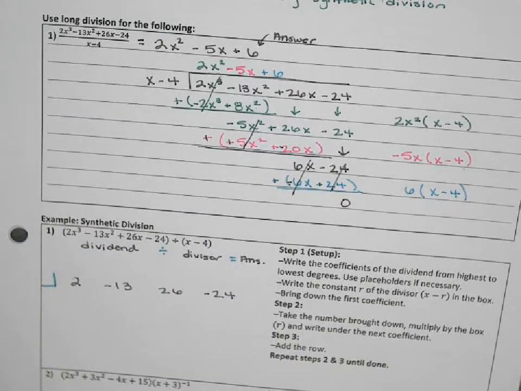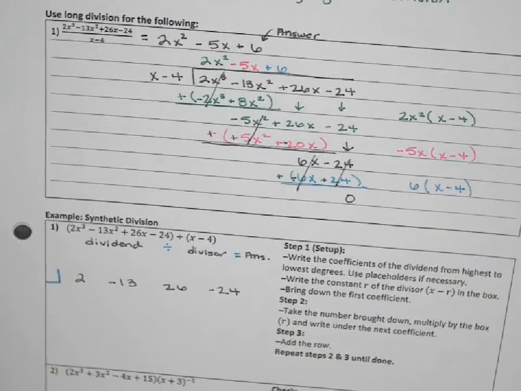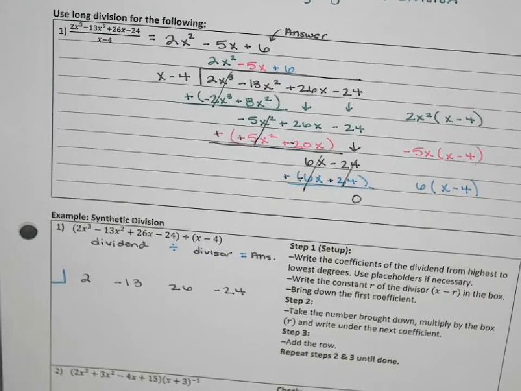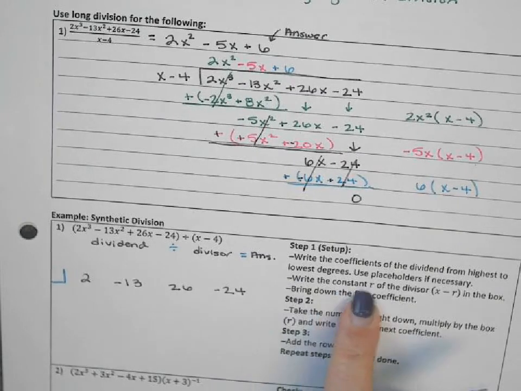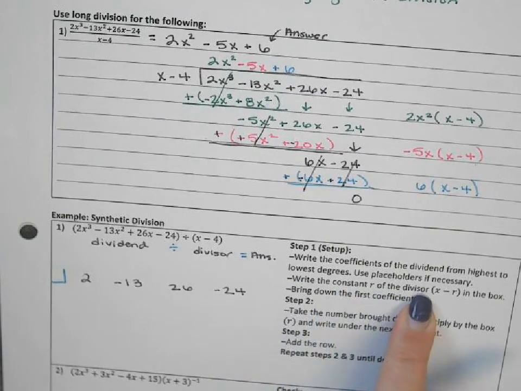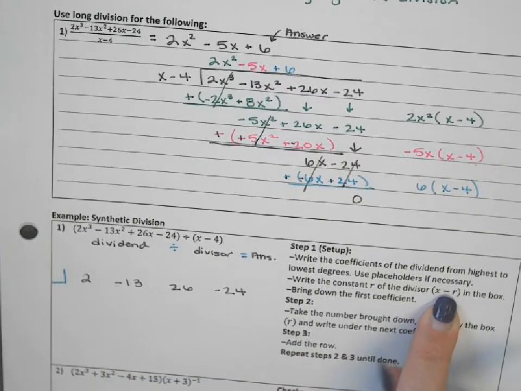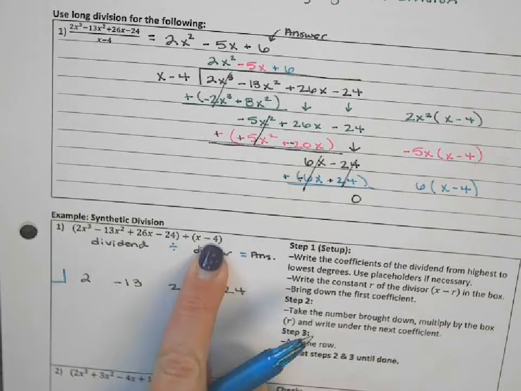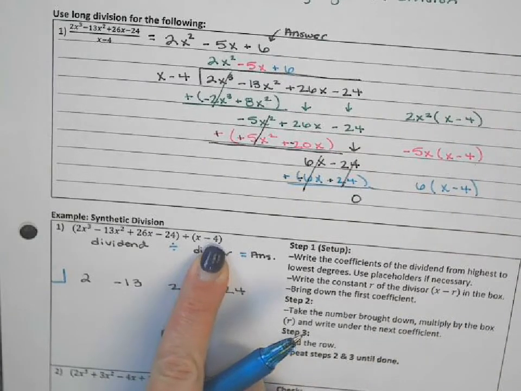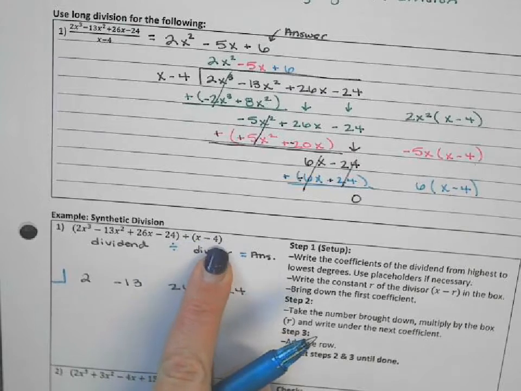So put this little box off to the left of where you're writing those coefficients. In this box it says, write the constant r of the divisor, x minus r. So look at your divisor. See how this only is set up if you have x minus r? If I had 3x minus r, it's not the same thing, and I couldn't use this. So I can only do this when my divisor is an x plus or minus a number.